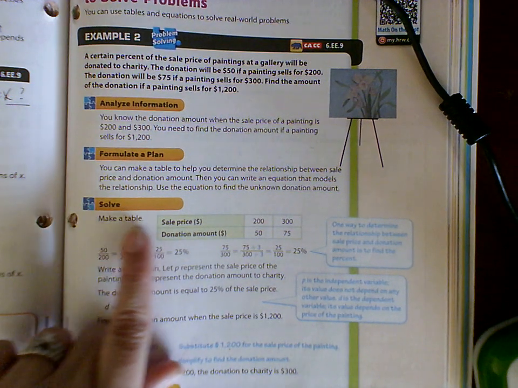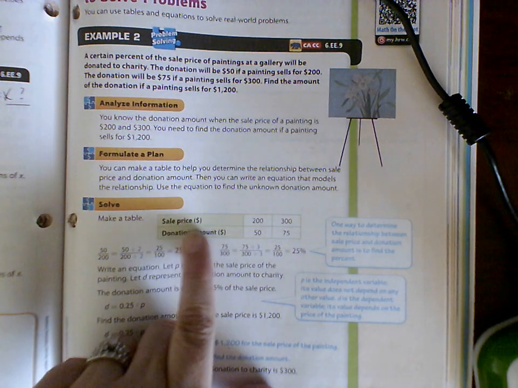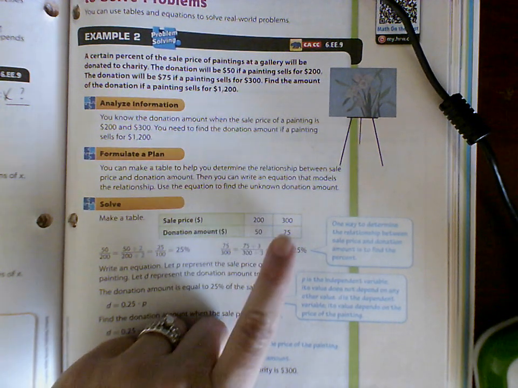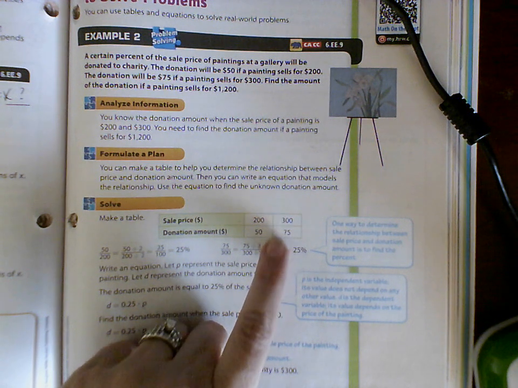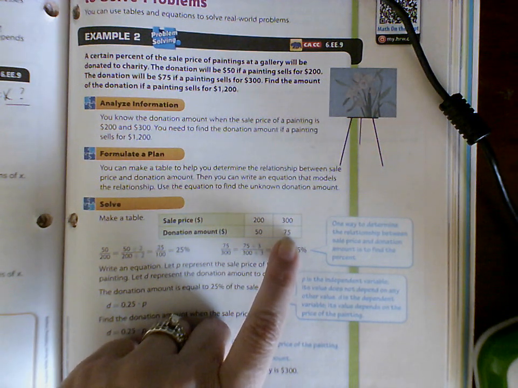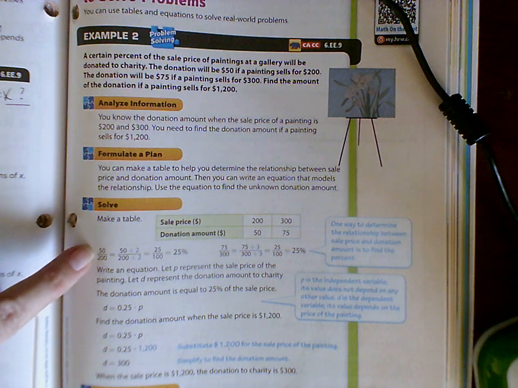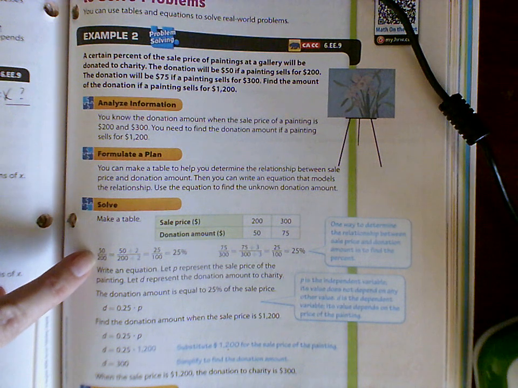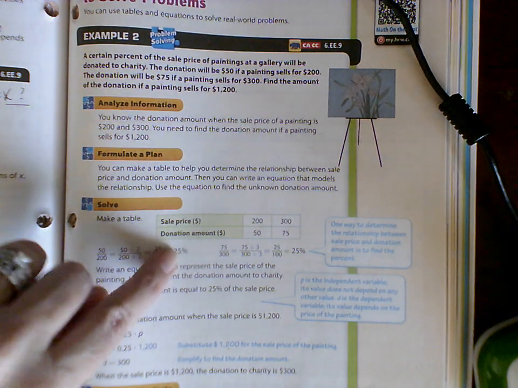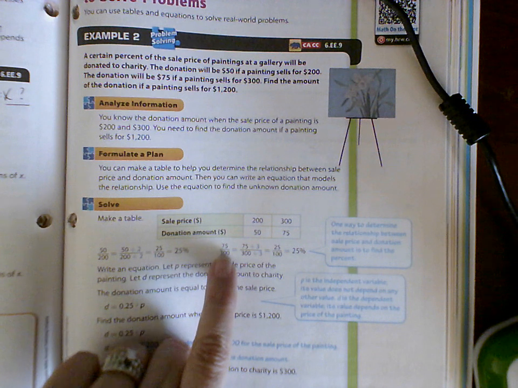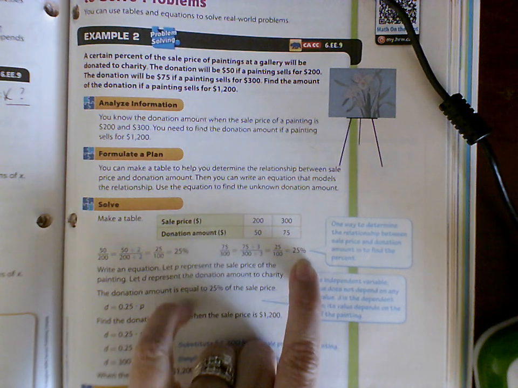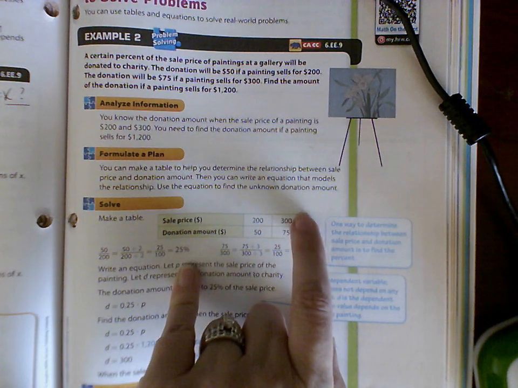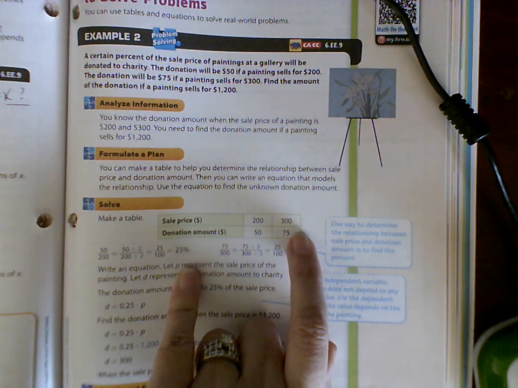So they started making the table for us, and we plunk in the information we know. If we have something that sells for $200, then the donation is going to be $50. If we have a sale price of $300, then the donation is $75. So they broke this down into ratios to find the percents. Okay, so they did 50 out of 200. What's that percentage? Well, that's 25%. Okay, and they did the same thing over here. They said, what's the percentage? Well, it's 25%. So no matter what, every time we're taking 25% of the sale price and donating that to the cause.